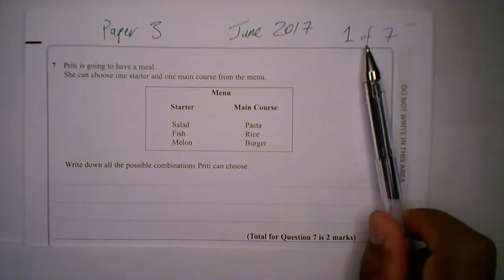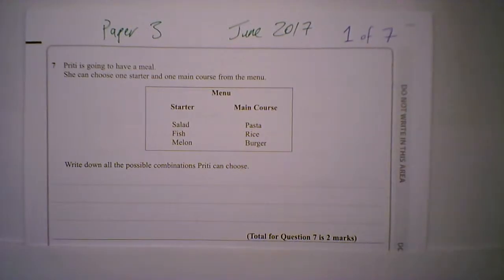This is the first of 7 questions, so press pause and have a go. When you're ready, press play to see how you answer this question.